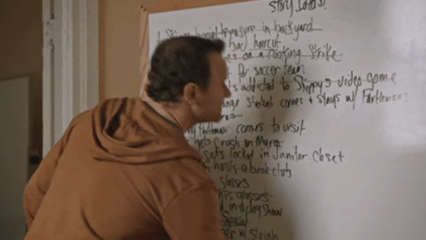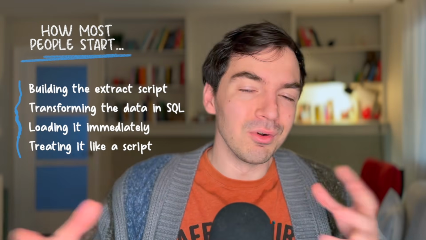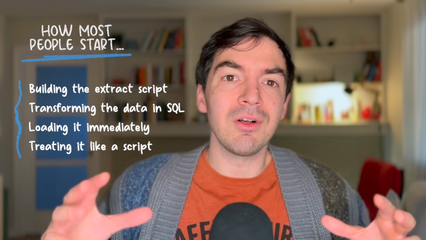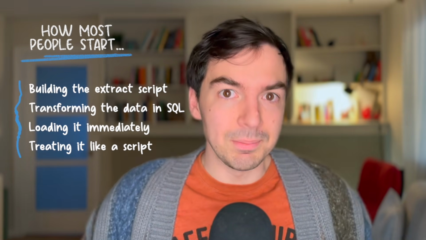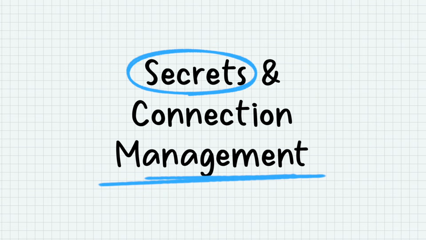Now, let's start from scratch. If you were to try to build your first data pipeline, a lot of people will just build a very simple extract script, run their transform somehow in SQL, and load it immediately. But it's all probably more like a script, like you've almost written a bunch of procedural steps. But there's a lot more that you need. And the first thing I often think about that you need to build as a component is something to manage connections and secrets.